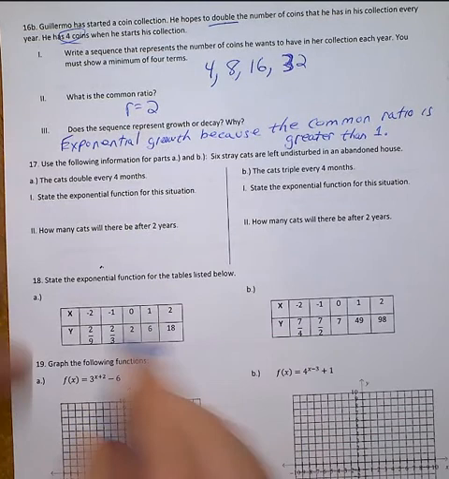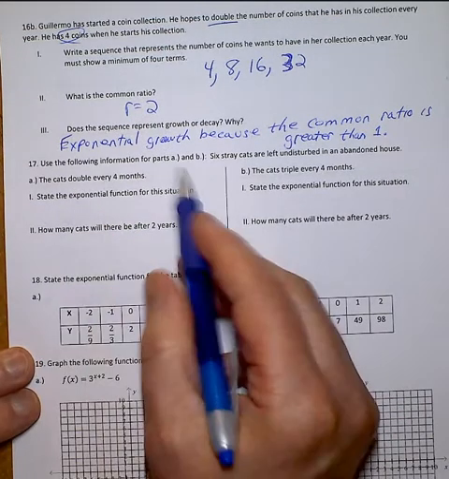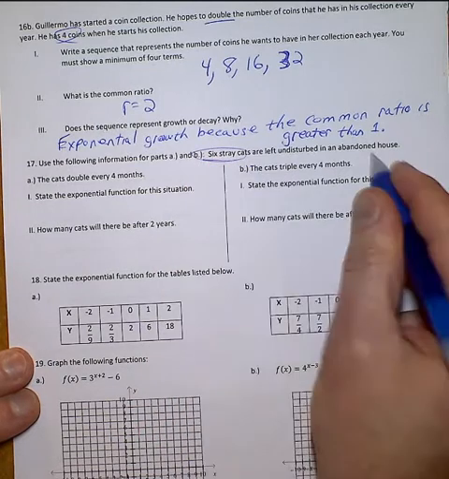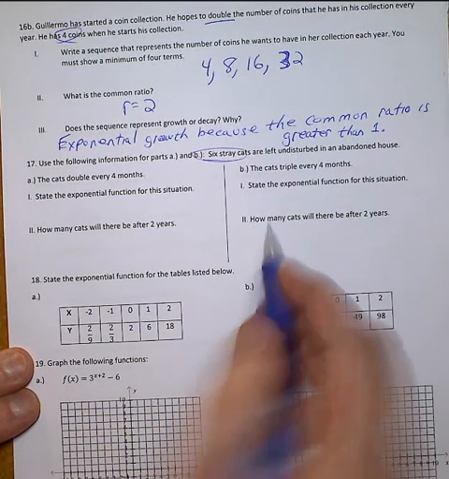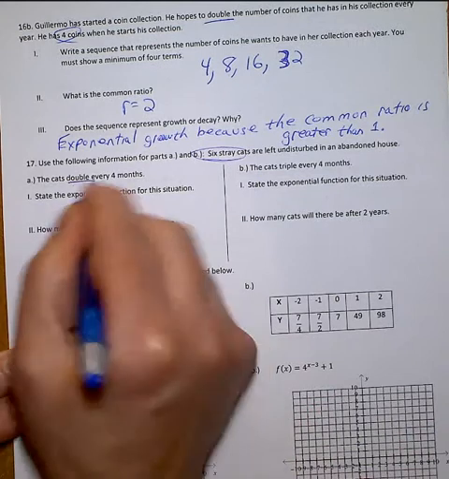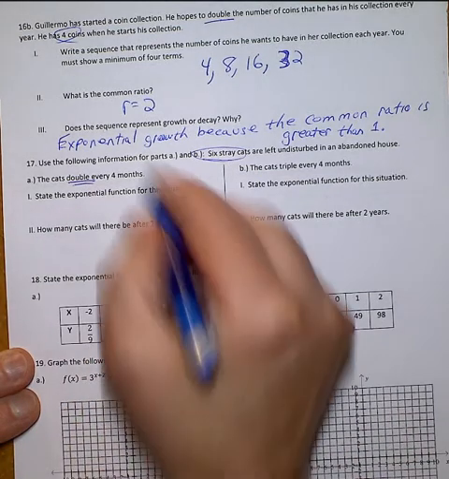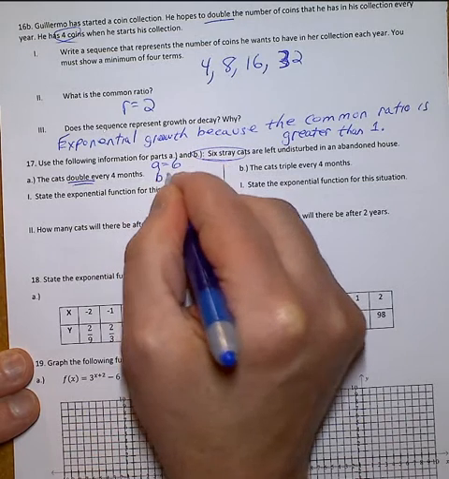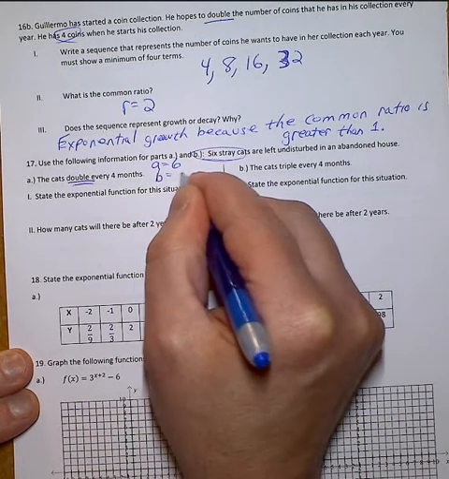Okay. 17. Use the following information for both A and B. 6 stray cats. We're starting with 6 cats. That's our initial value. Part A says the cats double. I'm going to underline that doubles. Circle. My A is my initial value, which is 6. My B is the part I underline, which is that common ratio. The B value, which is 2.